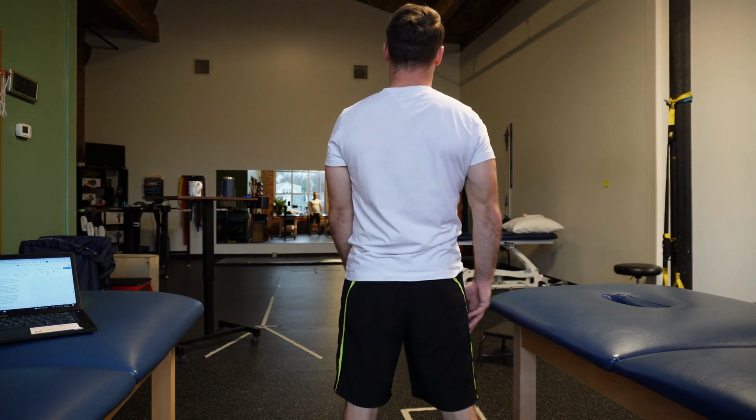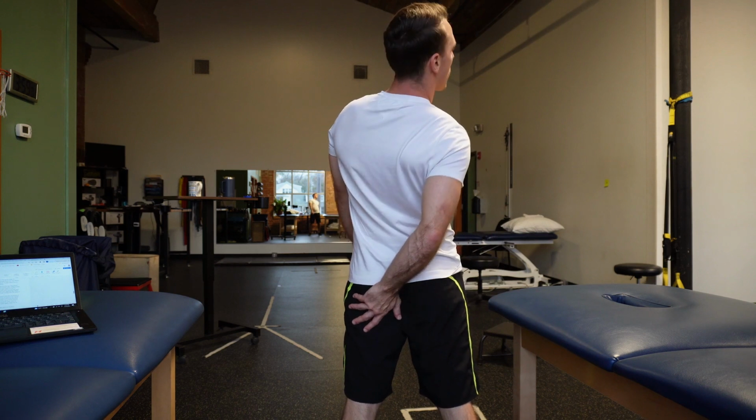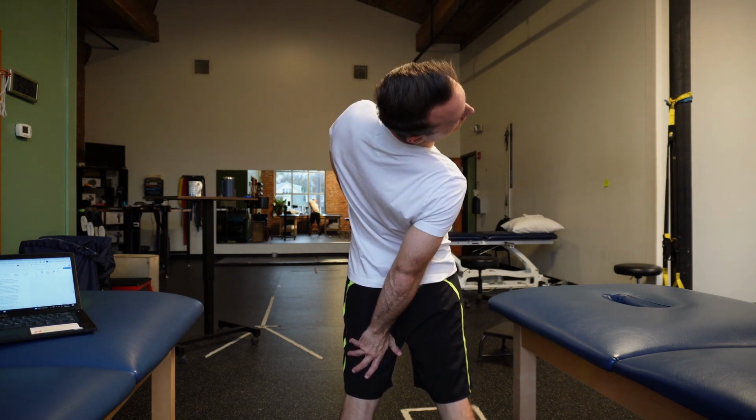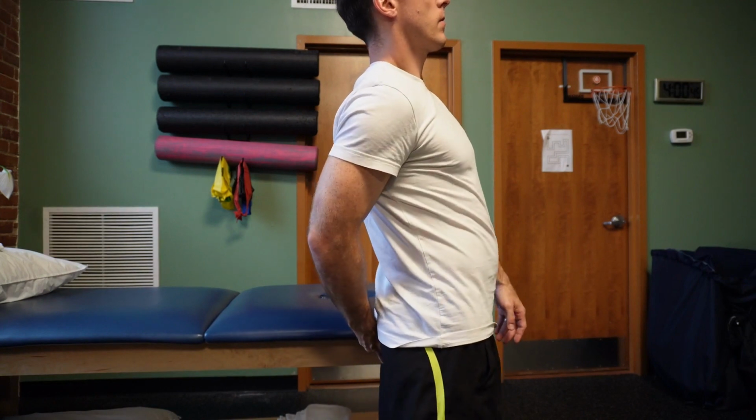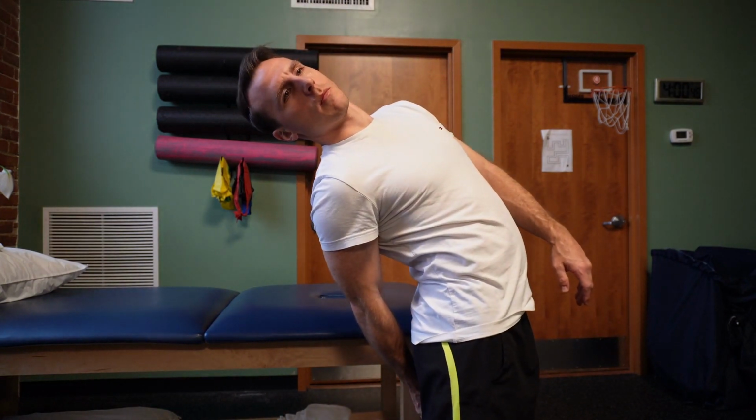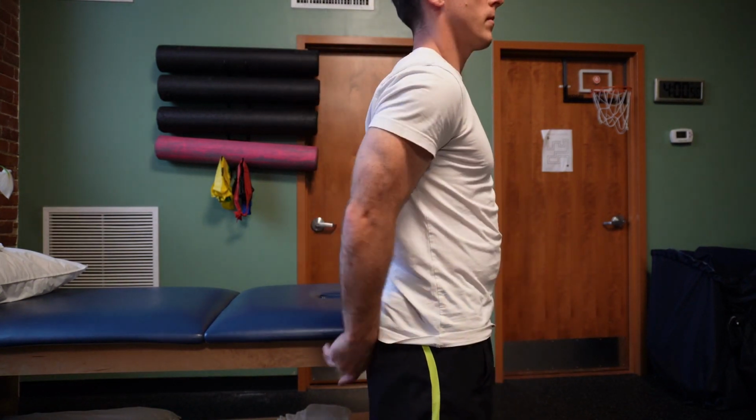To perform this test, stand up and take your hand and place it on the back of the opposite hip. Now slide your hand down your opposite leg, which will cause your spine to extend and rotate. Lack of pain suggests the pain is not coming from the joints in the lower back.